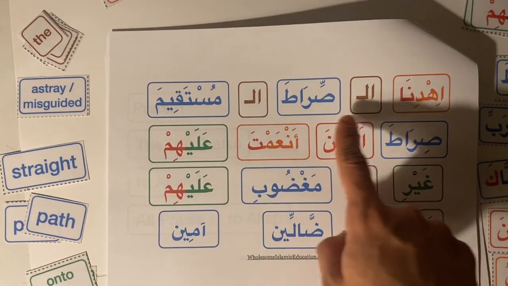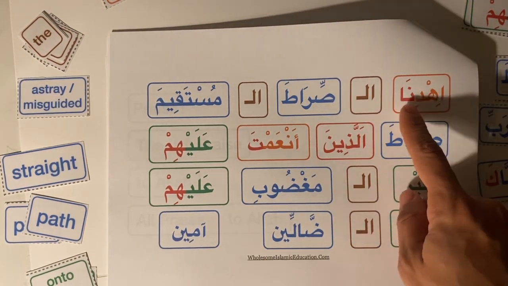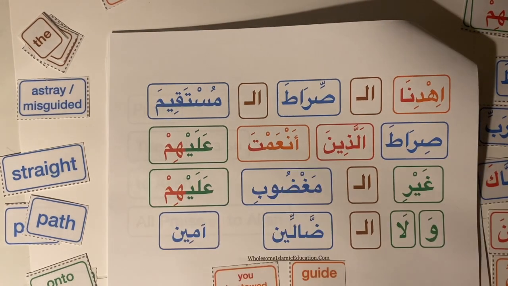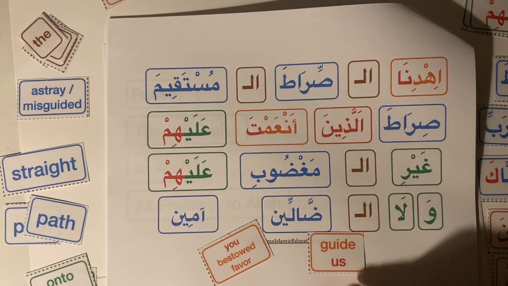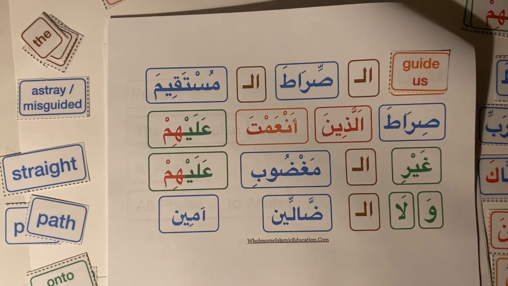Ihdina as-sirata al-mustaqim. Guide us to the straight path. Ihdina, so that would be one of these two options that have both the orange and the red. So is it guide us or you bestowed favor? Obviously it's guide us. And now the sirat, path.